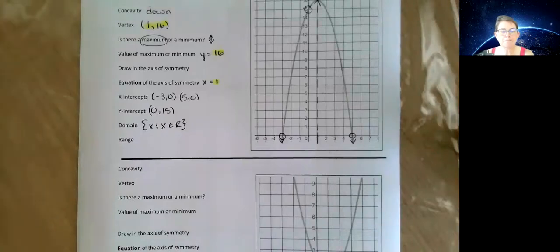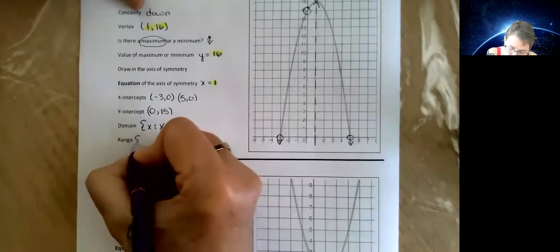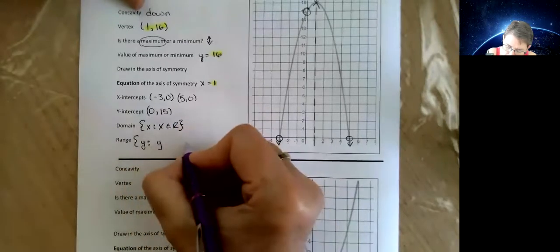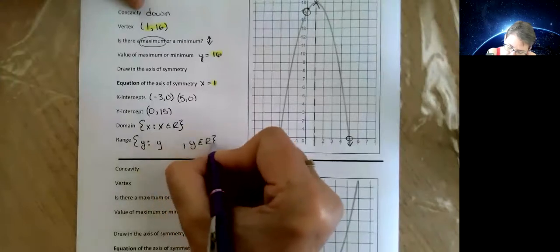Sorry. Okay, range. Now, as I was showing you in the last video, and then comma, that part of the range is the same every single time. So you should be able to memorize that. Don't have to think about it.